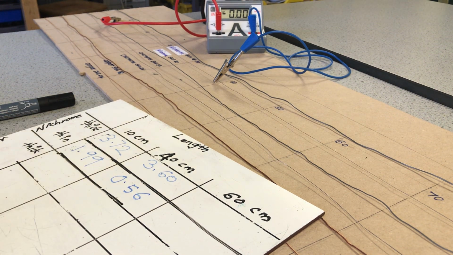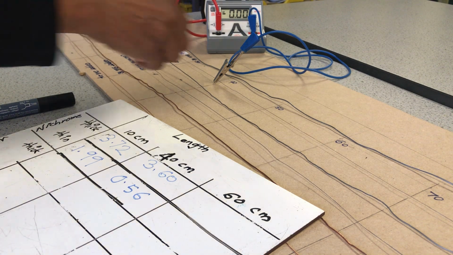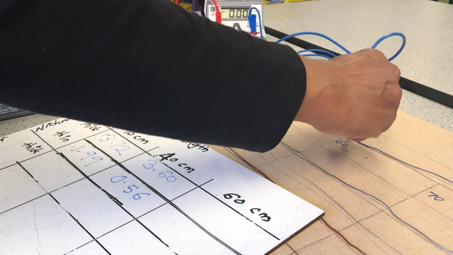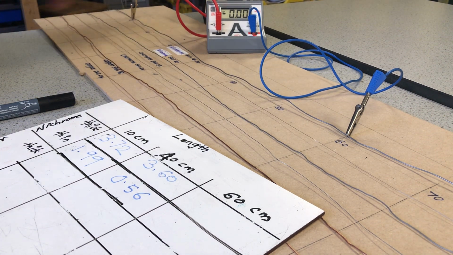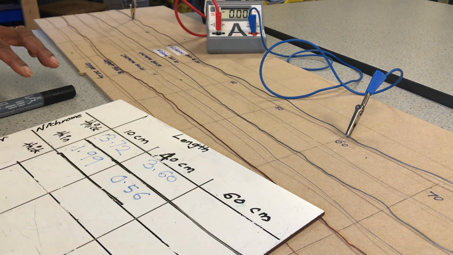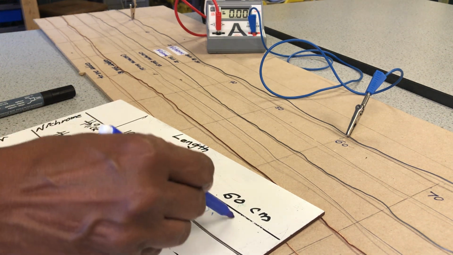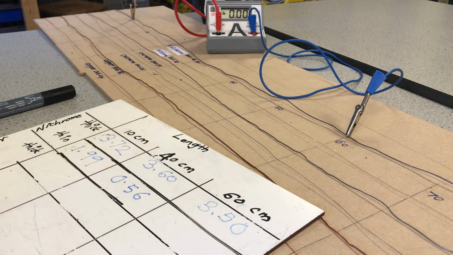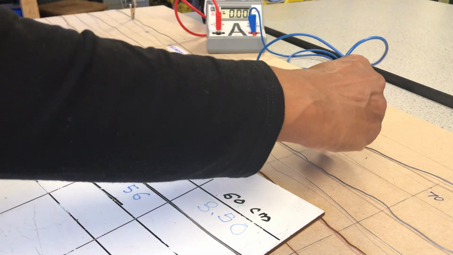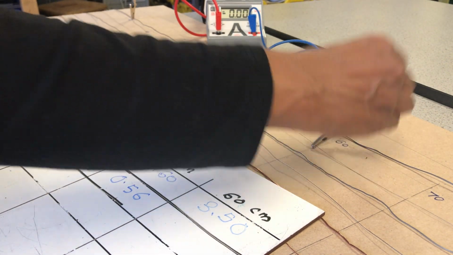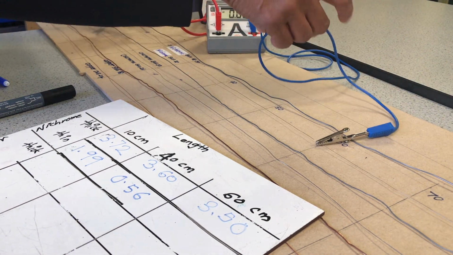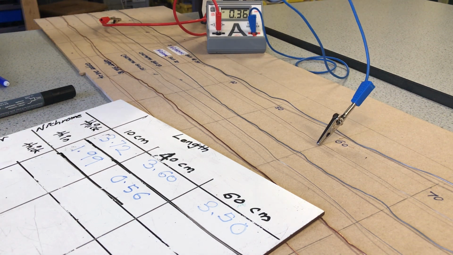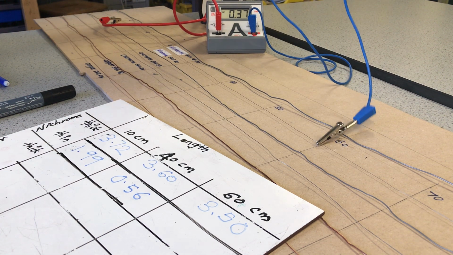0.56 amps. Now I am going to get the thick nichrome wire up to 60 centimeters, and I will connect this end right there. The ammeter reading is 3.50. Then I will select the same length for the thin nichrome wire. It shows 0.36.